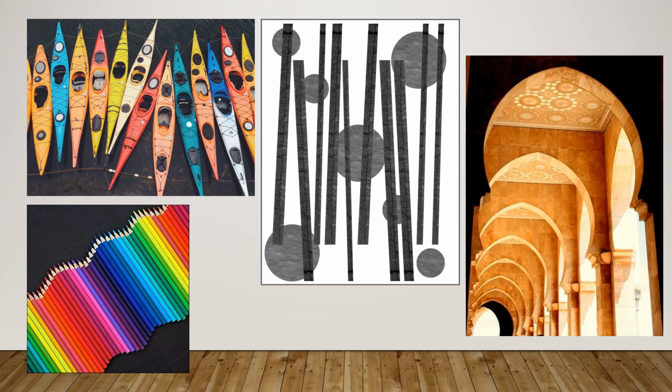Here are some examples of how using objects can create that visual rhythm. In the first picture, we see a whole bunch of kayaks. They are not lined up side by side, all facing the same direction. So that creates variety.